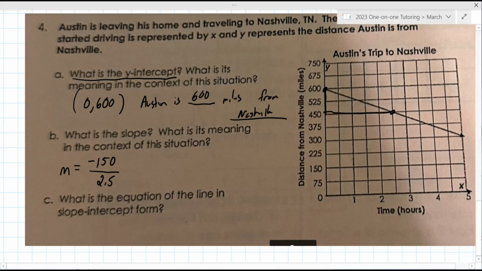I think you said you're allowed to use a calculator. I'm going to calculate that for us, please. 60. He's going 60 miles an hour. Negative 60. So you got to be careful here. It's the units of y over the units of x. So it is miles per hour, but you want to be careful here, because what does the negative mean in this context? He's getting closer to Nashville.